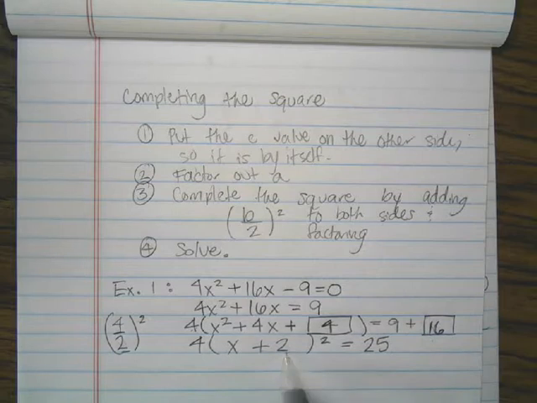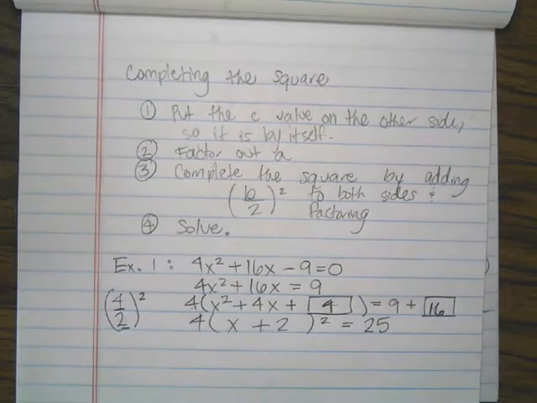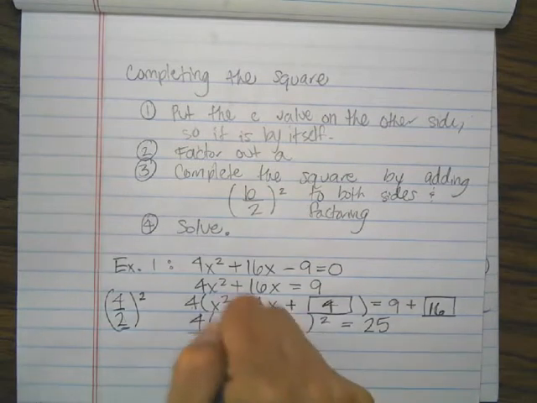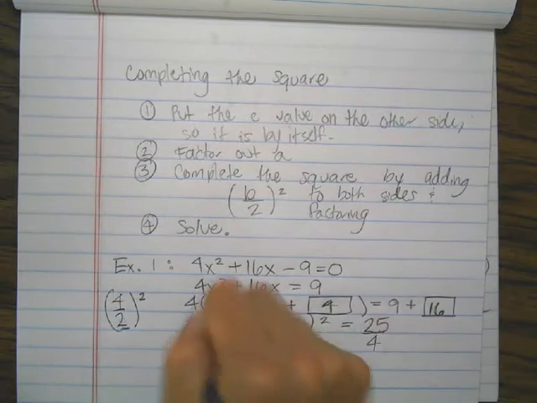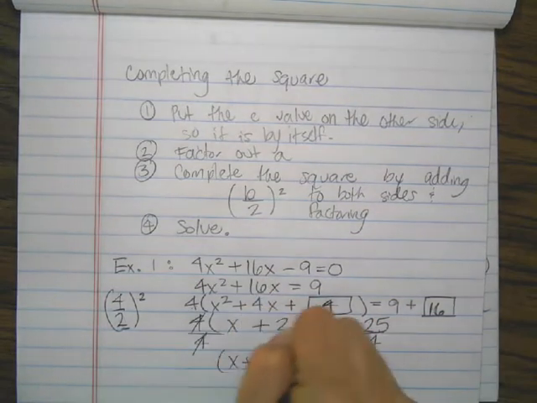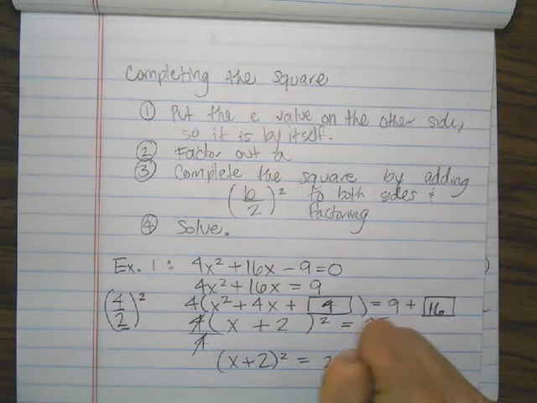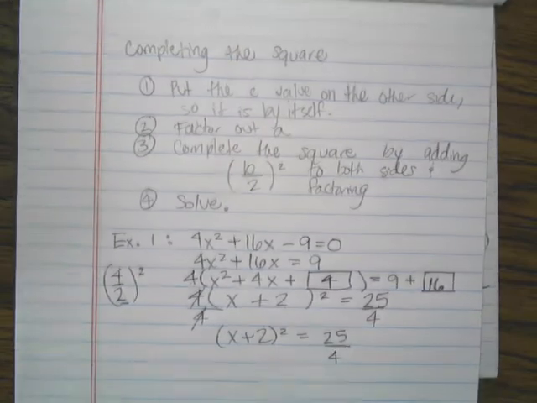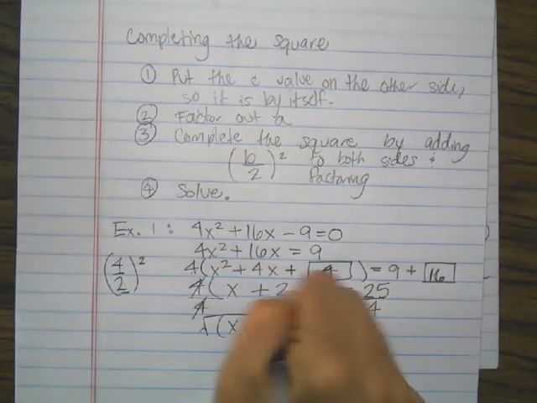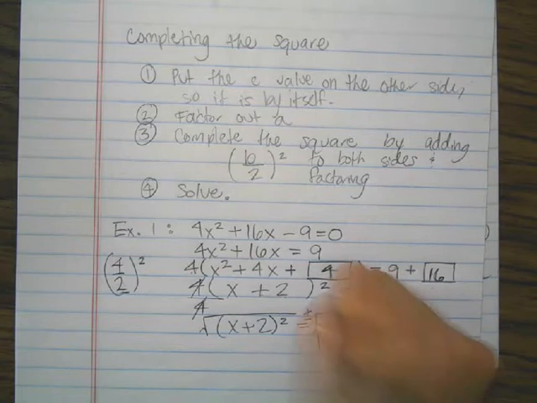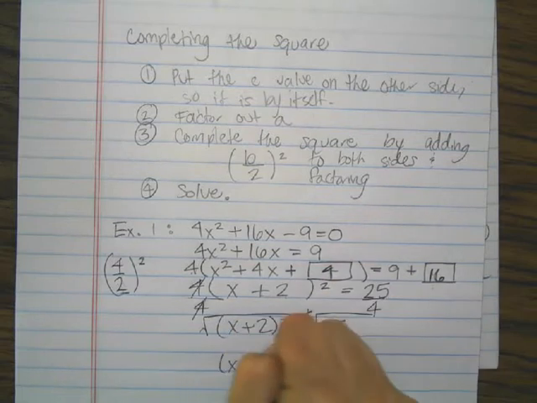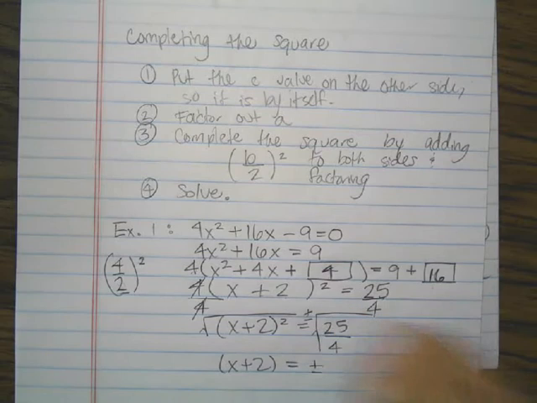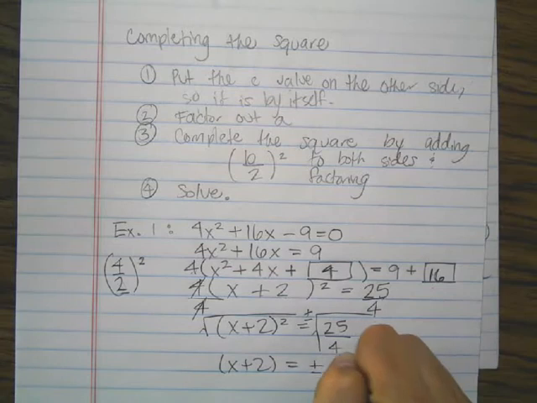Now I just solve for x. So I want to get rid of the 4 first, so I divide both sides by 4. And that leaves me with x plus 2 squared equals 25 over 4. How do I get rid of a squared? Taking the square root. Whenever I take the square root, I have to put plus or minus. So I have x plus 2 equals plus or minus, and what's the square root of 25? What's the square root of 4?